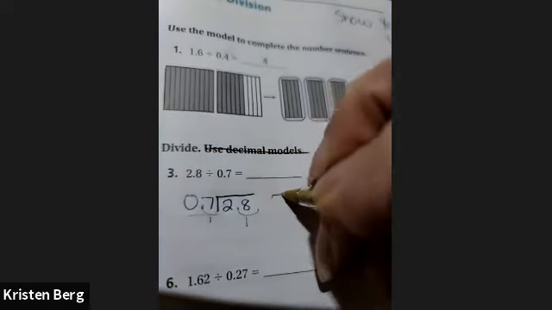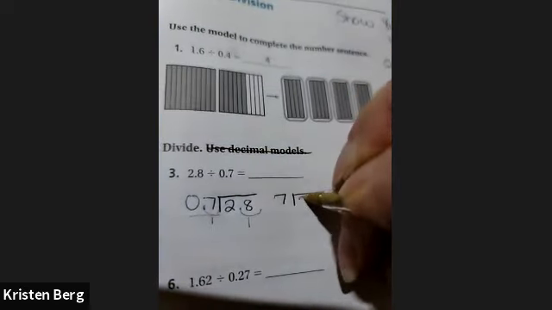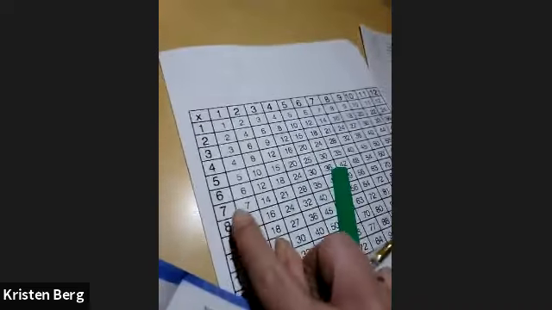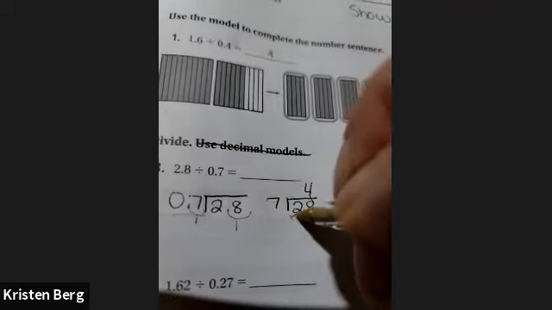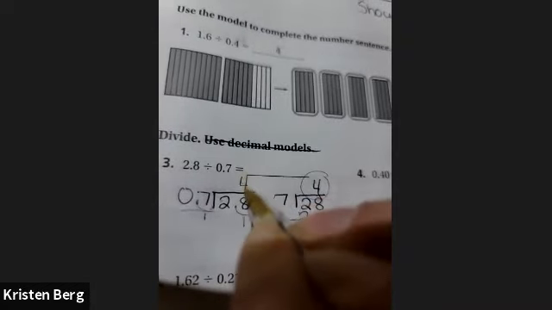So when we rewrite it, how many 7s go into 28? 4 times. So 4 times 7 is 28 with nothing remaining. So therefore your answer would be 4. If you put this back in, 4 times 7/10 will be 2 8/10.